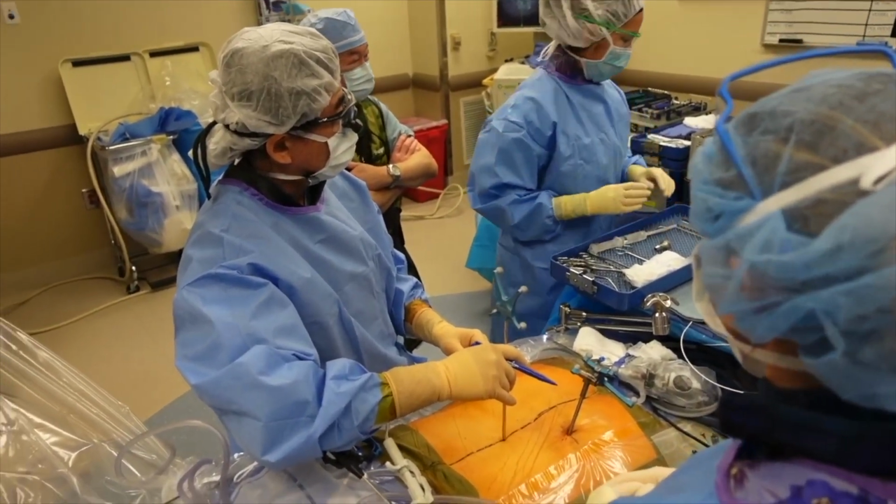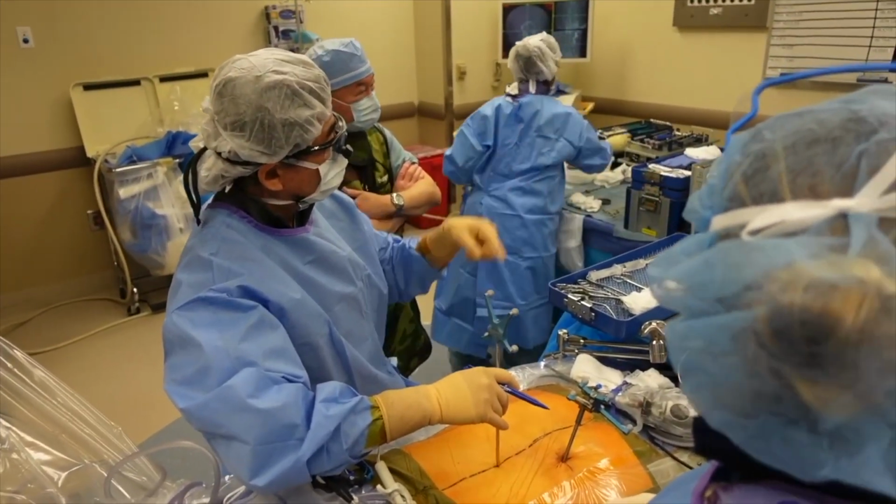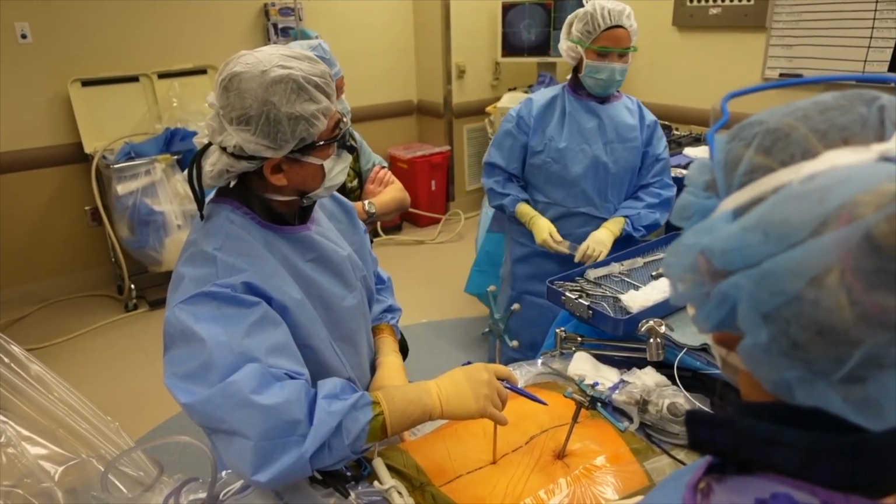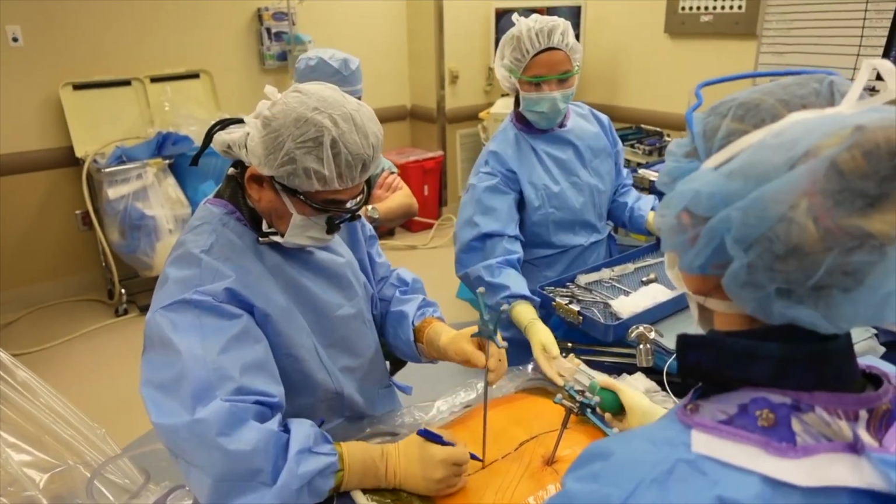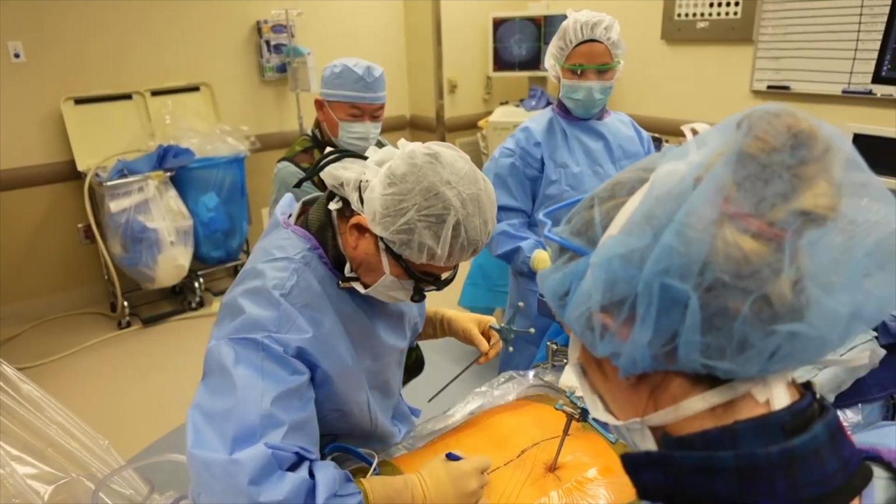I use all these lines for a variety of things. So now I want to basically identify the bullseye to the L3-4 disc space. That's right here. Now I make this line really long.